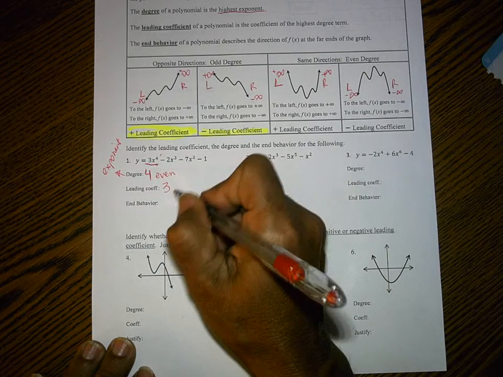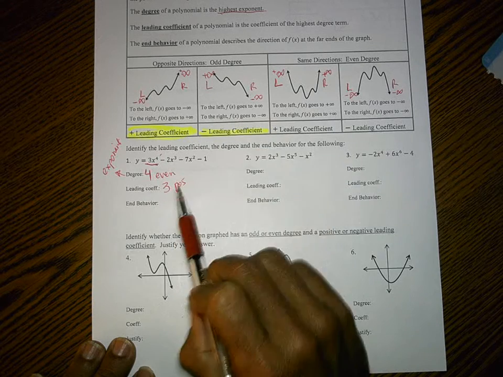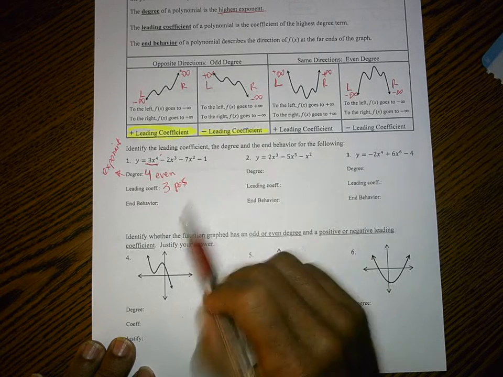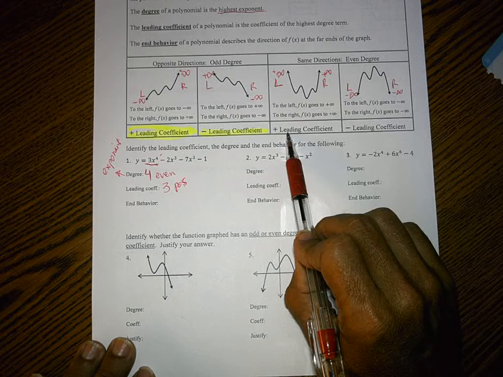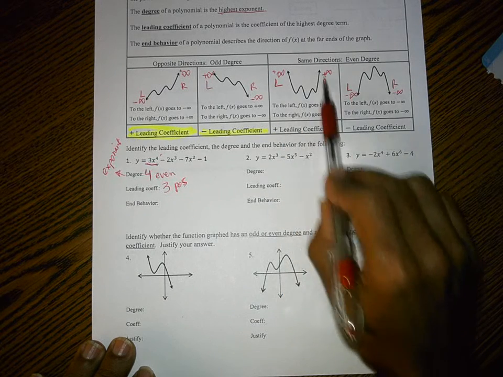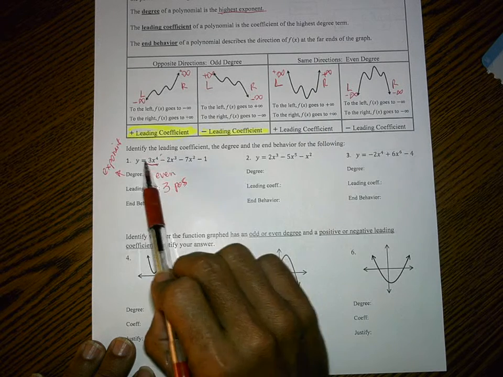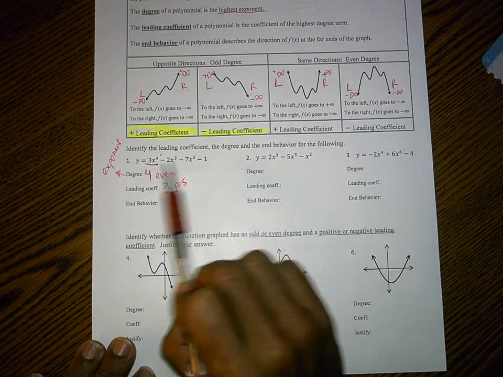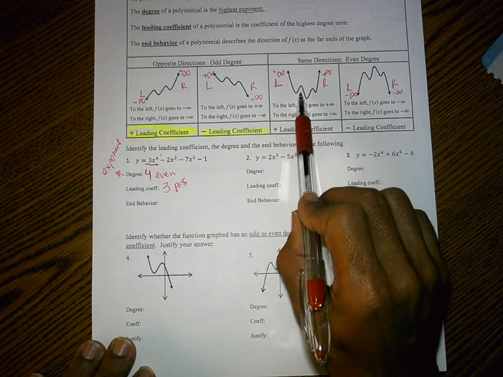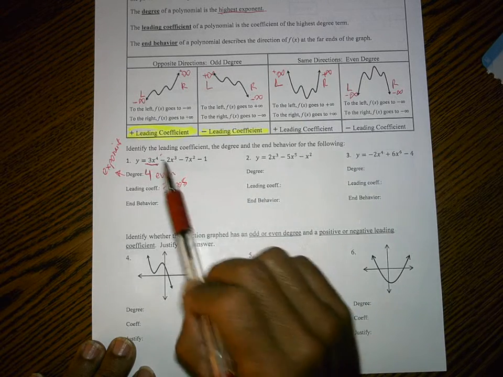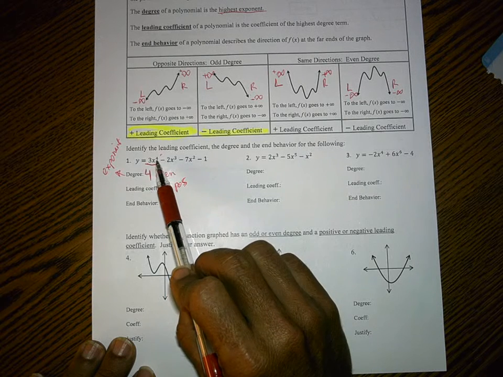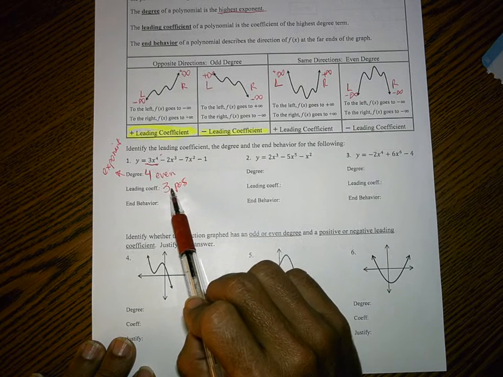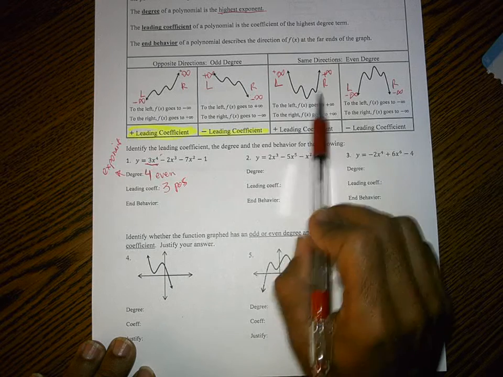If I have a positive leading coefficient and an even degree, then we have this behavior right here. We're not going to graph it, but if I was to graph this function, it would look like this. Right now we're just practicing recognizing the exponent, the degree of the function, the leading coefficient, and the shape.